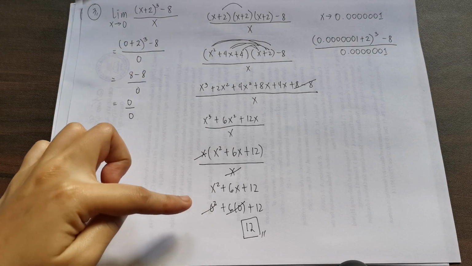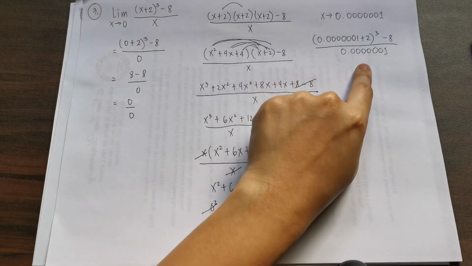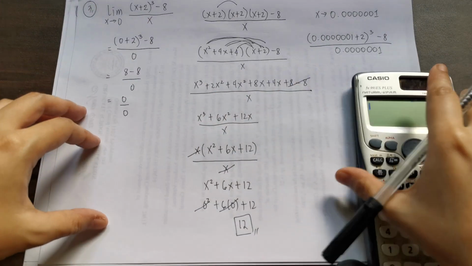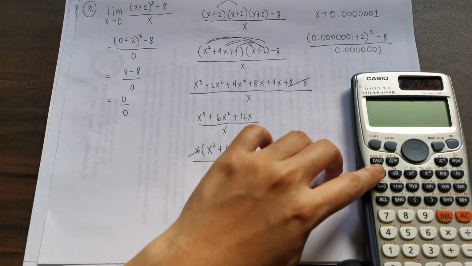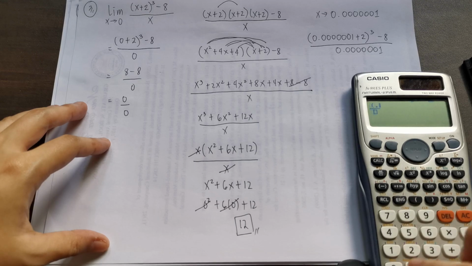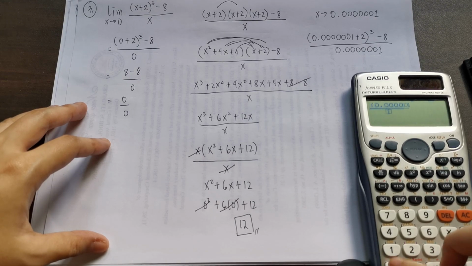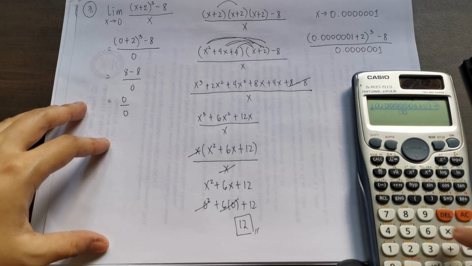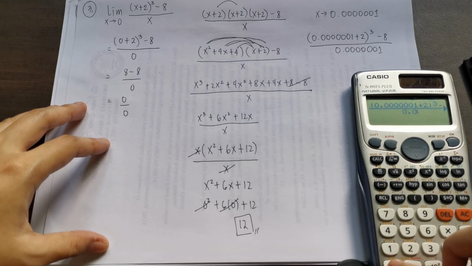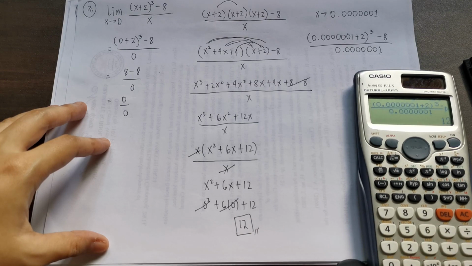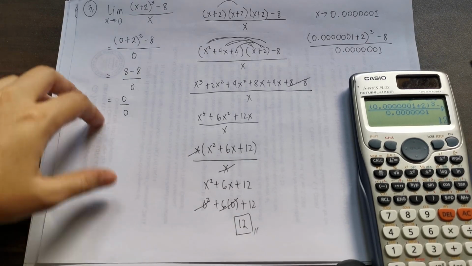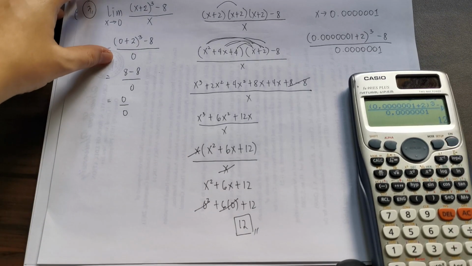Halimbawa, ayan, ito yung process niya dapat, di ba? Pero kapag gumamit kayo ng calculator, palitan nyo yung approaching value, medyo mas madali siya. Kasi syempre, isang salpakan na lang sa calcu. So, magiging 0.123456 plus 2 cube, okay, minus 8 over 0.123456. Okay, so we have the same answer, 12. Okay, so that is for factoring or expanding.